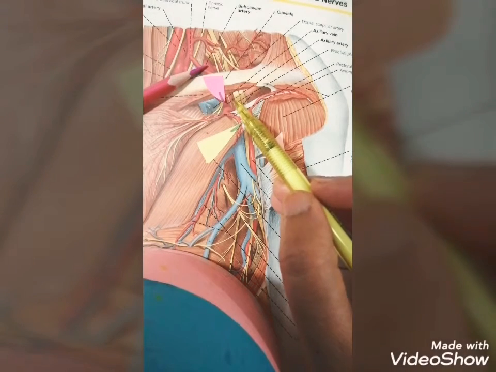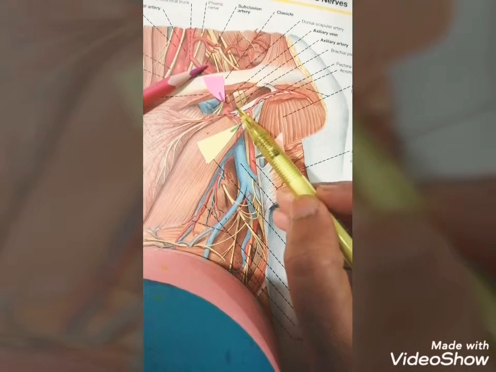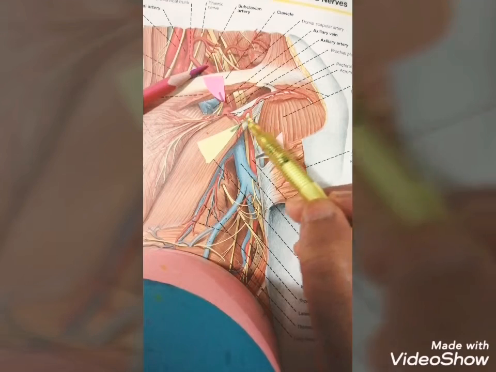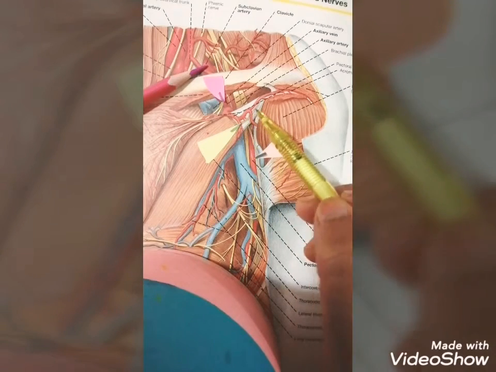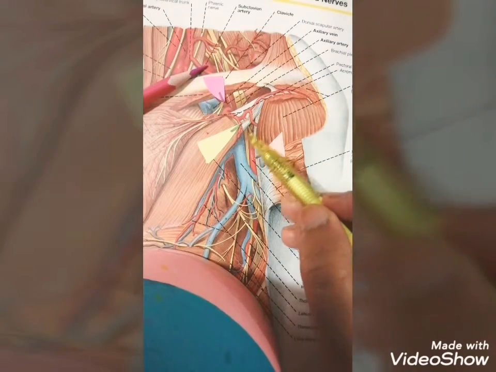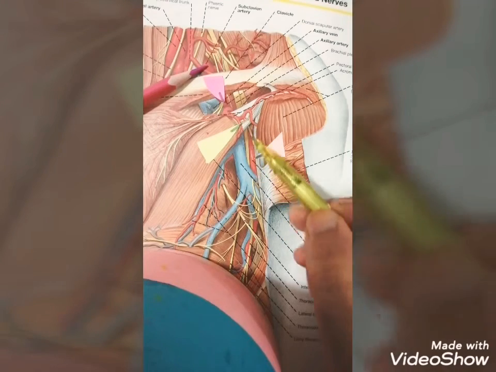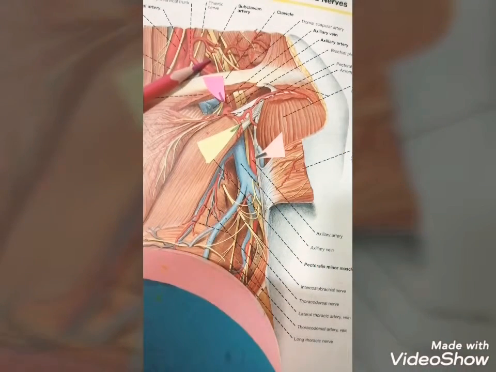Axillary artery is divided into three parts. First part is above the pectoralis minor muscle. Second part is behind this pectoralis minor muscle, and the third part is below the pectoralis minor muscle. At the lower border of the teres major, it becomes the brachial artery.